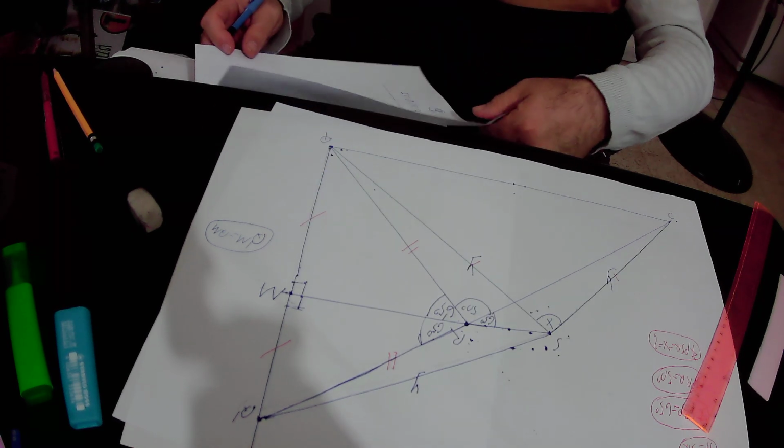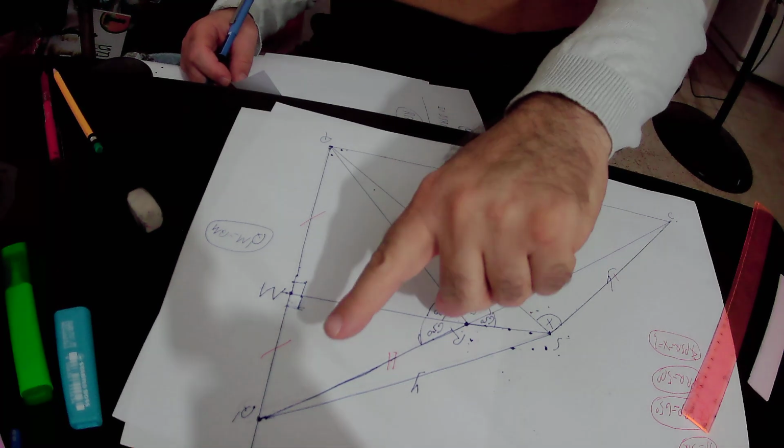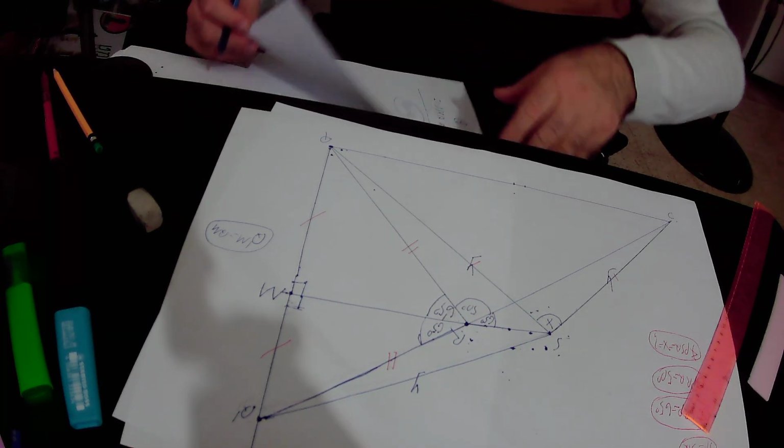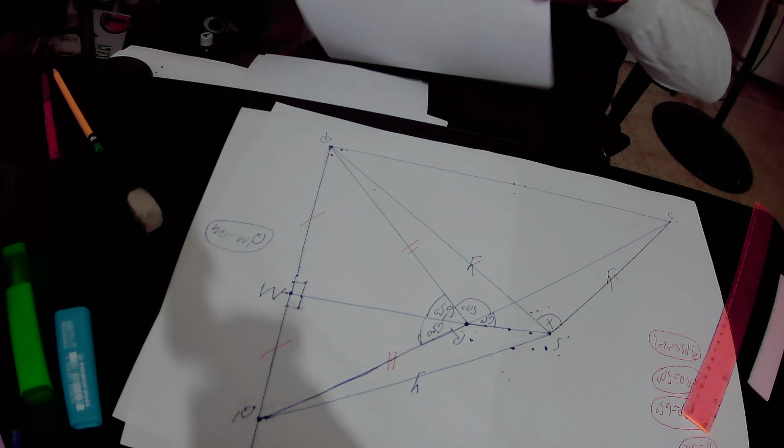So first of all, we know that RQ equals RQ'. We've already proved that RQ equals RQ'.